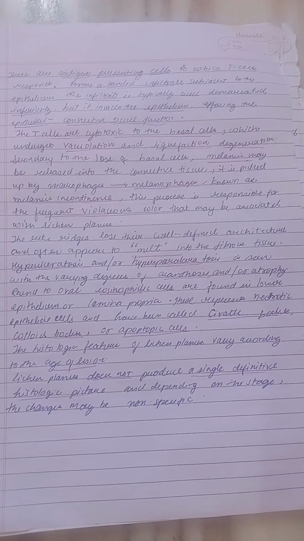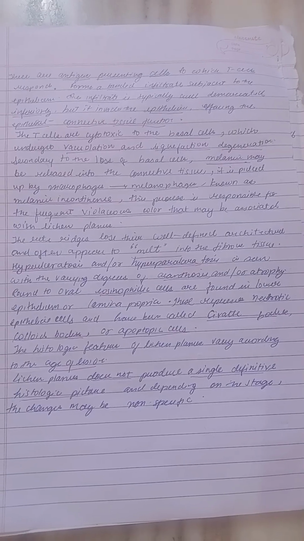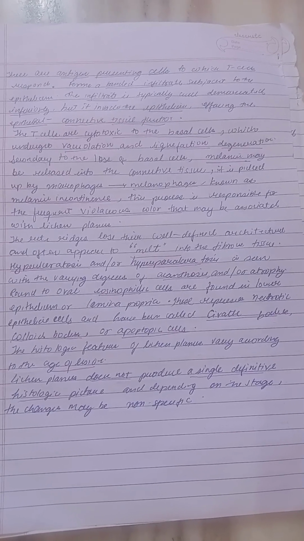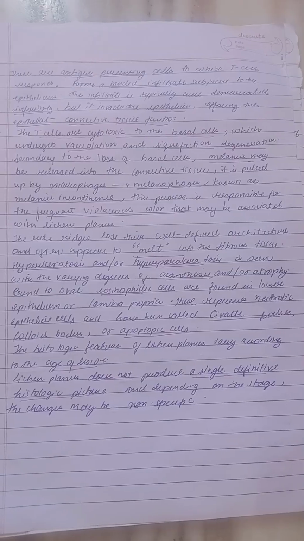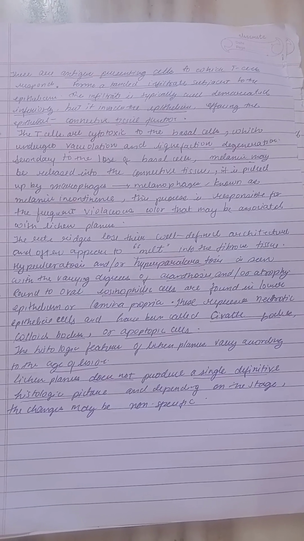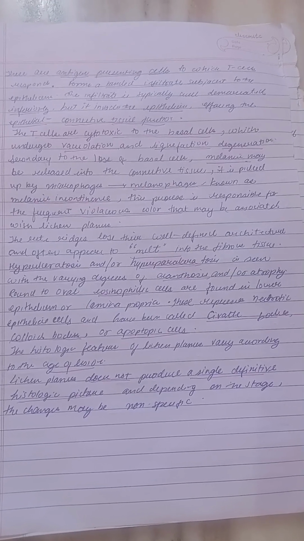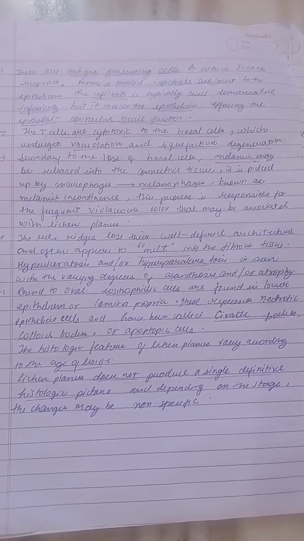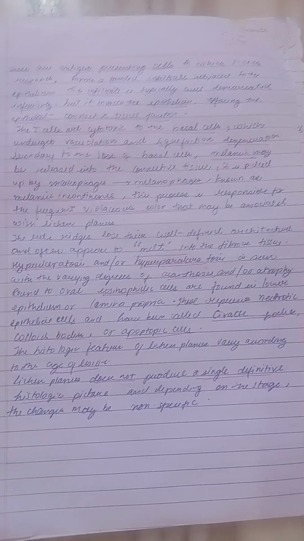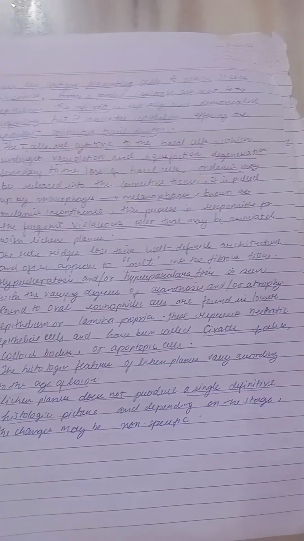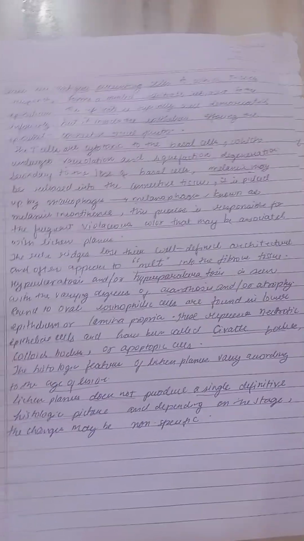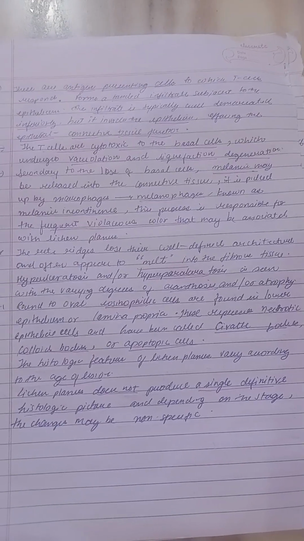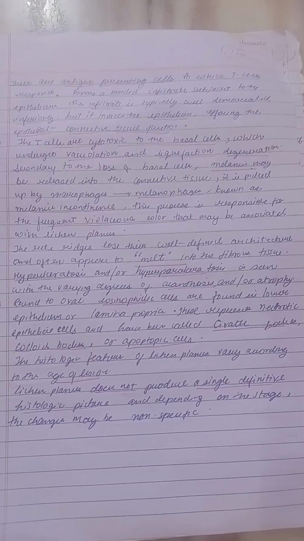Round to oval eosinophilic cells are found in lower epithelium or lamina propria. These represent necrotic epithelial cells and have been called cavate bodies, colloid bodies or apoptotic cells. Apoptotic cells क्या होते हैं? जो खुद ही खुद को खा जाते हैं, ठीक है, apoptosis. So cavate bodies, colloid bodies और apoptotic cells.